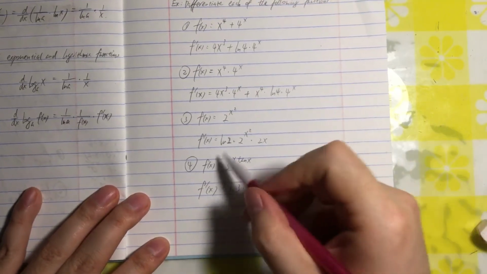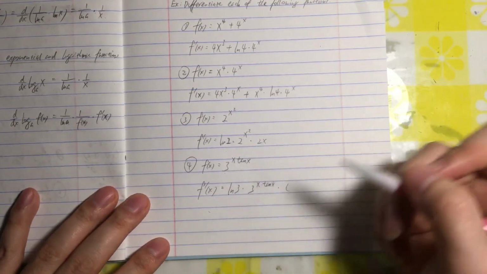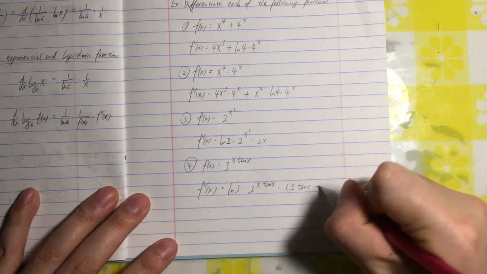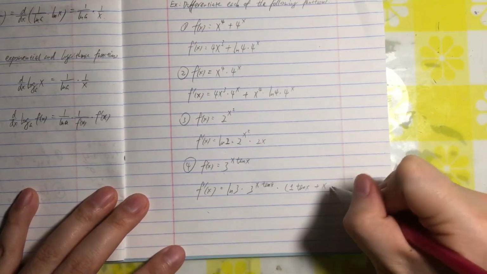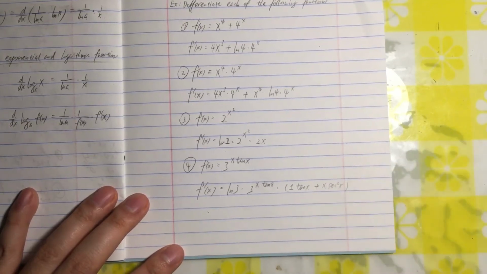For the derivative of the exponent, we use the product rule here. When there are two functions multiplied together, use the product rule. Derivative of the first times the second plus the first times the derivative of the second. That's the derivative of this function.